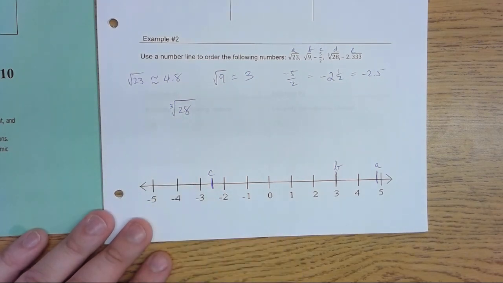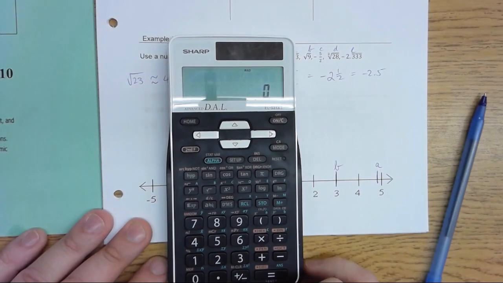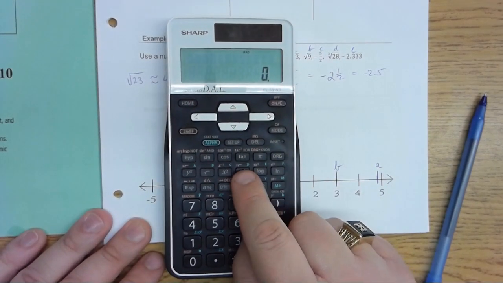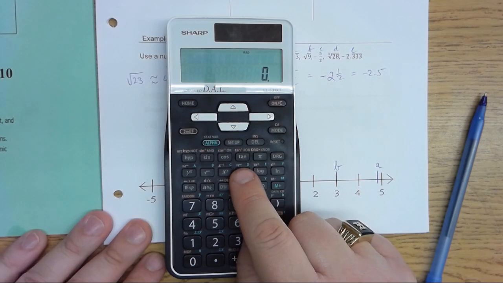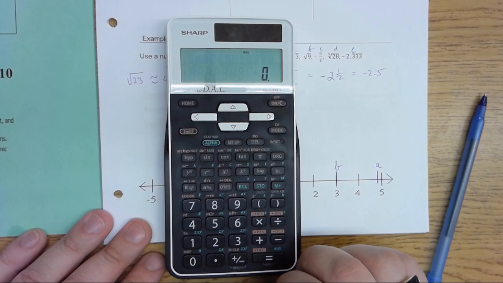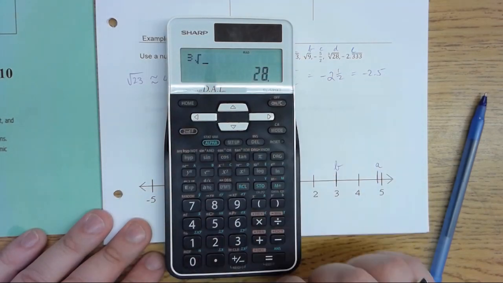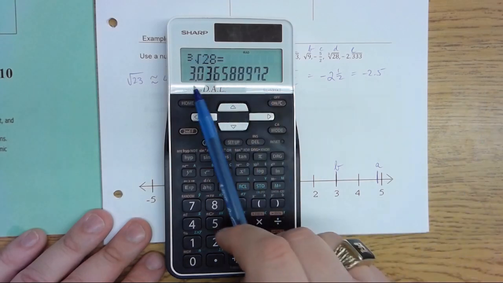If you've never found cube root on your calculator before, pretty much every scientific calculator has it. On this one, you can see right there. I don't know if you can see that. I guess barely. It is the second function of the cube button. So if I cube root 28, again, I get a decimal. It doesn't end, doesn't repeat.